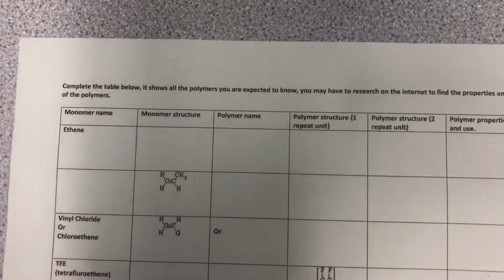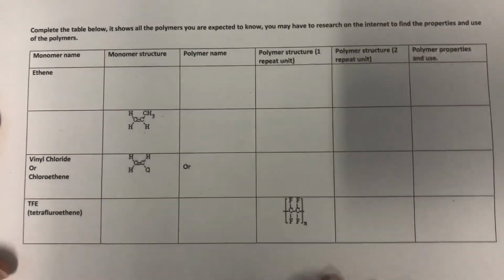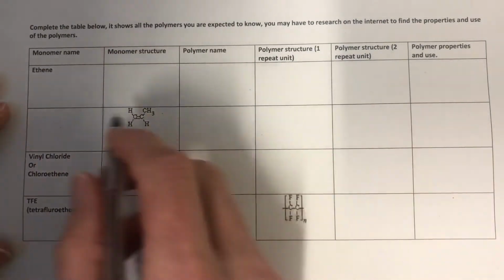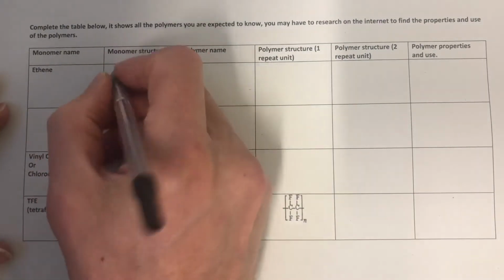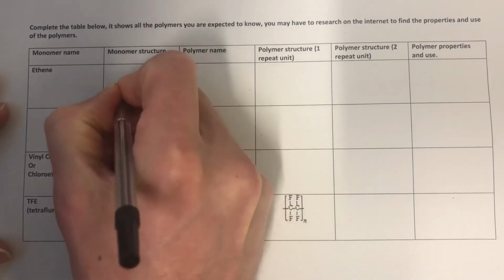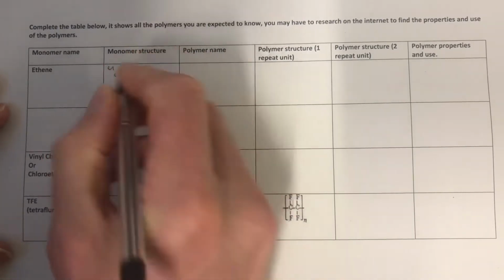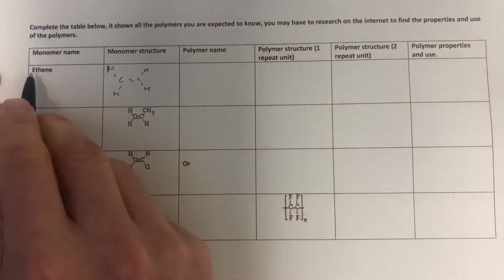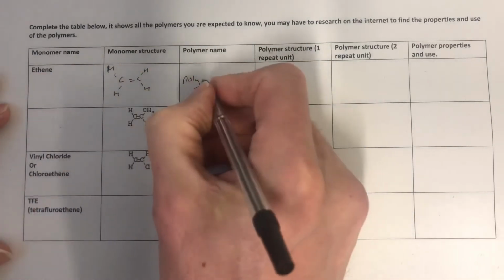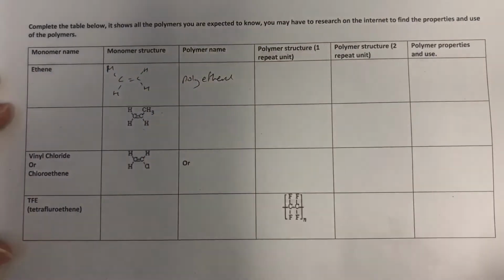The last thing I want to look at with this addition polymerisation video. Of course, there are many different addition polymers that we can have. We have this table here to tell us all about them. So ethene was that one, the monomer structure. For the polymer name, we take the name ethene and we write poly before it. Whatever the monomer is, we write poly before it.